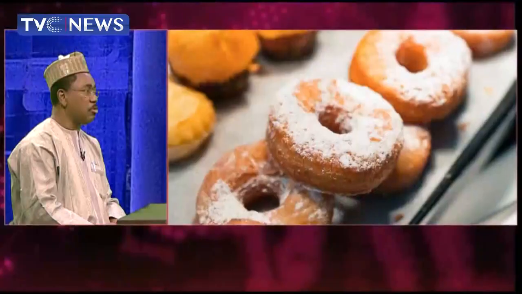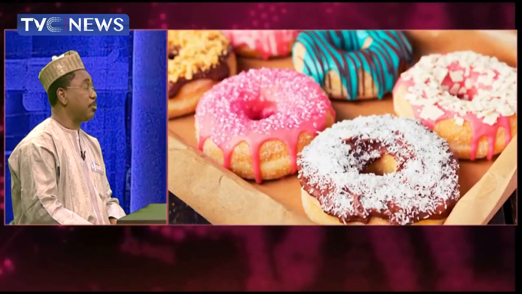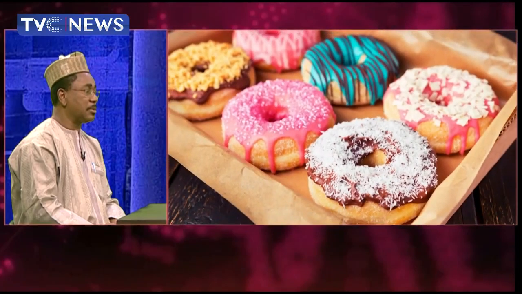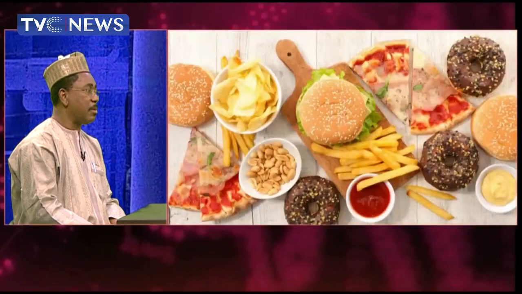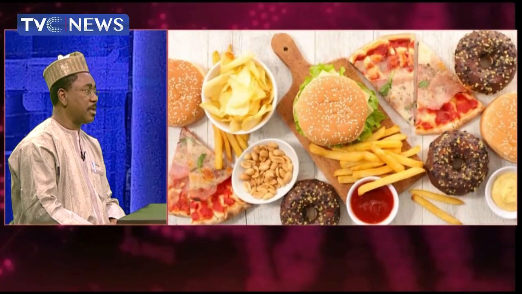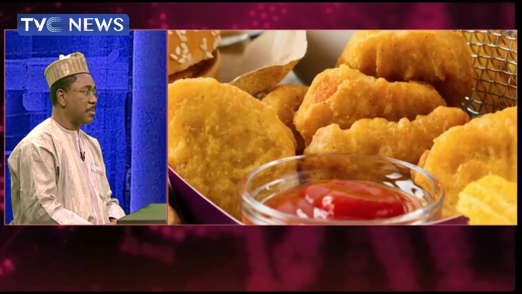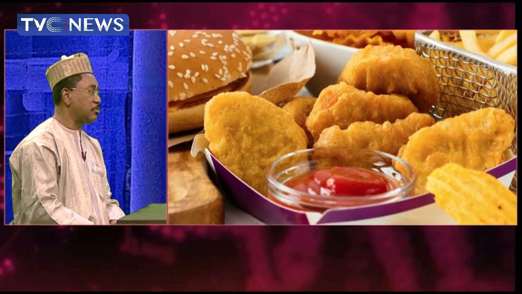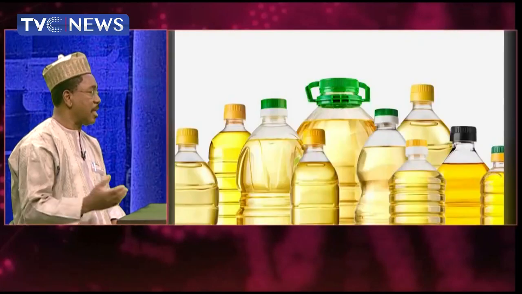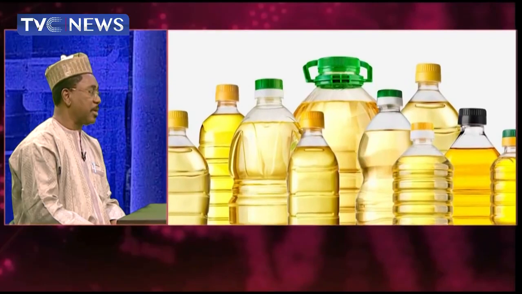Yes, it's critical because we really do not know the contents of the oils, branded or unbranded, in the market that our people consume. And because we don't know, there's a very high potential, a strong likelihood, that a lot of the oils in our markets have gone through hydrogenation processes, so that those oils can last very long and can be used for very deep frying.